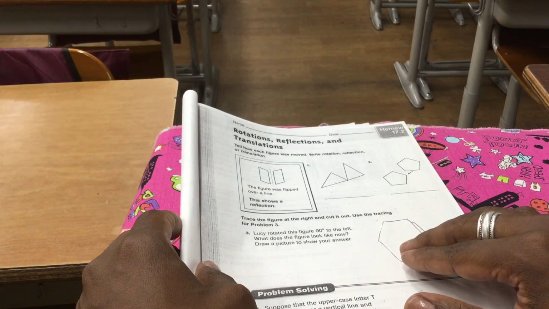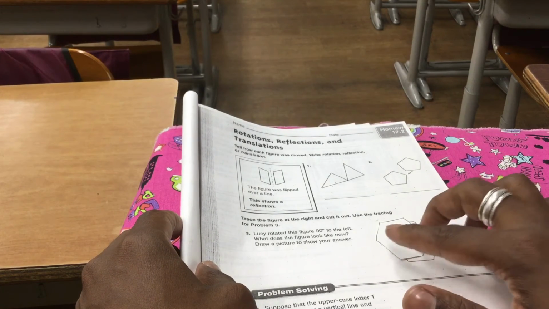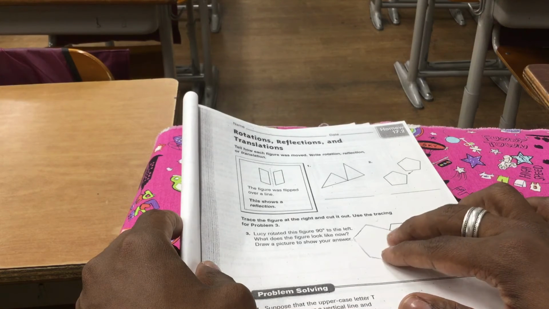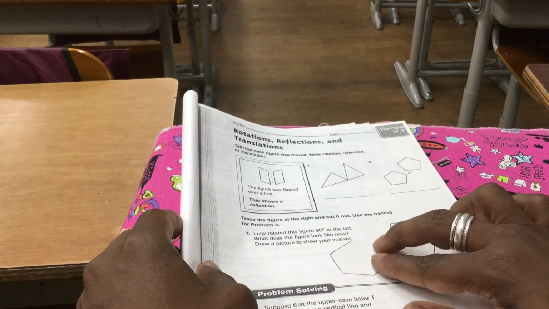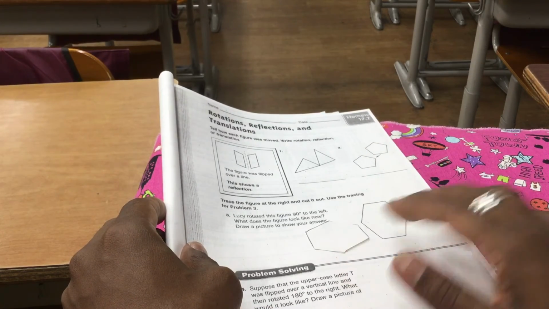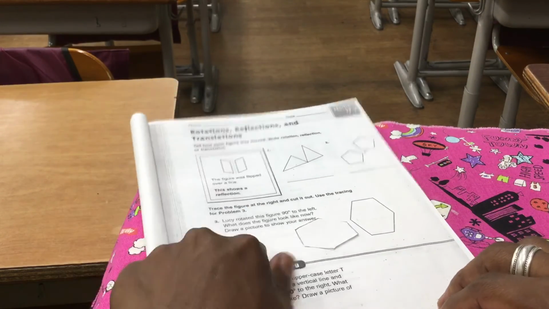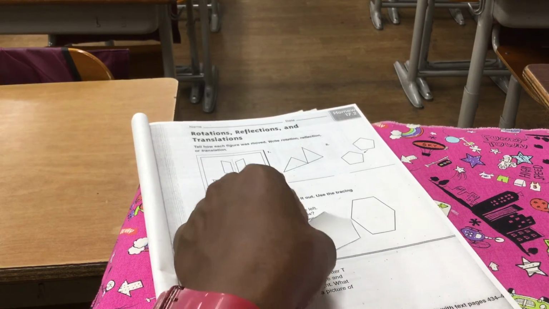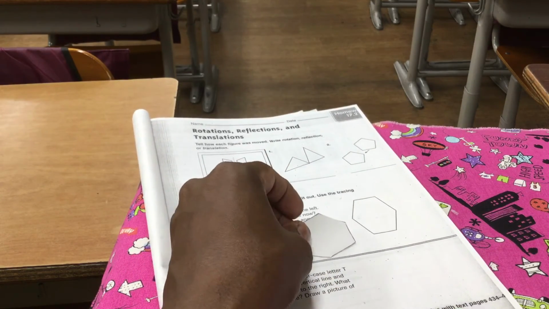And if Lucy rotates this figure 90 degrees to the left, what does it look like now? Here's a hint. Now, I've just rotated it 90 degrees to the left. Draw a picture to show your answer. So your drawing should look like that.